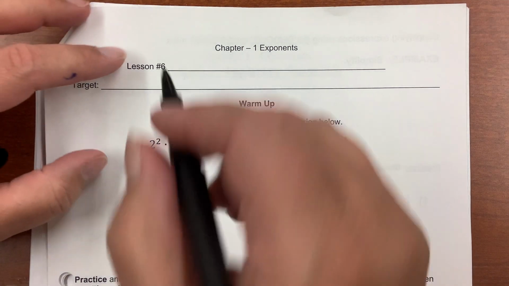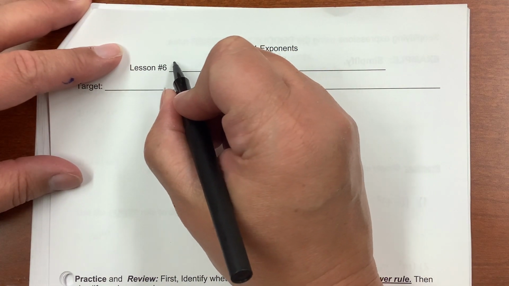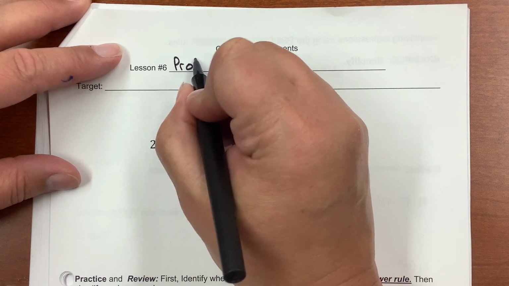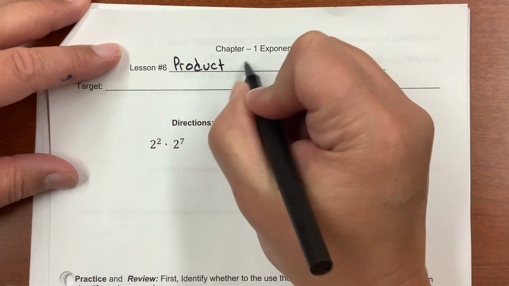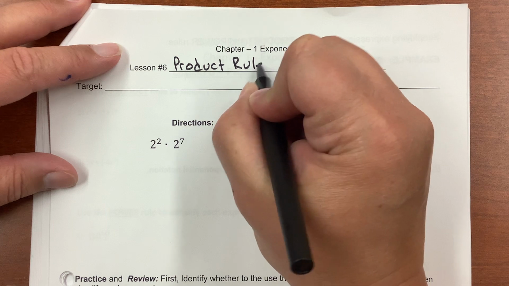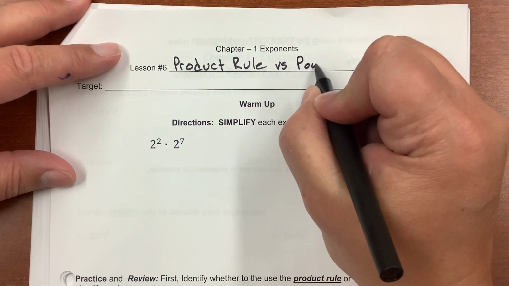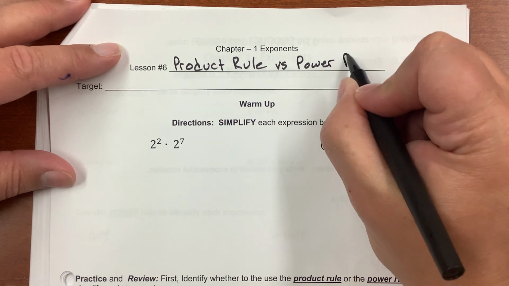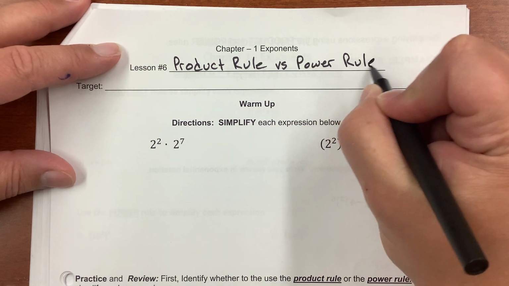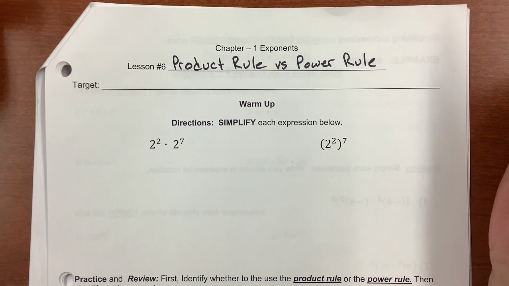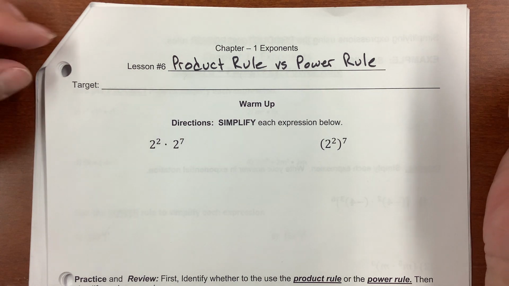This is Lesson 6 in Chapter 1 on exponents, and today we're going to talk about the power rule versus the product rule. Actually, I like it the other way around. Product rule versus the power rule. And really what I want to go over is, when do you use the product rule and when do you use the power rule?